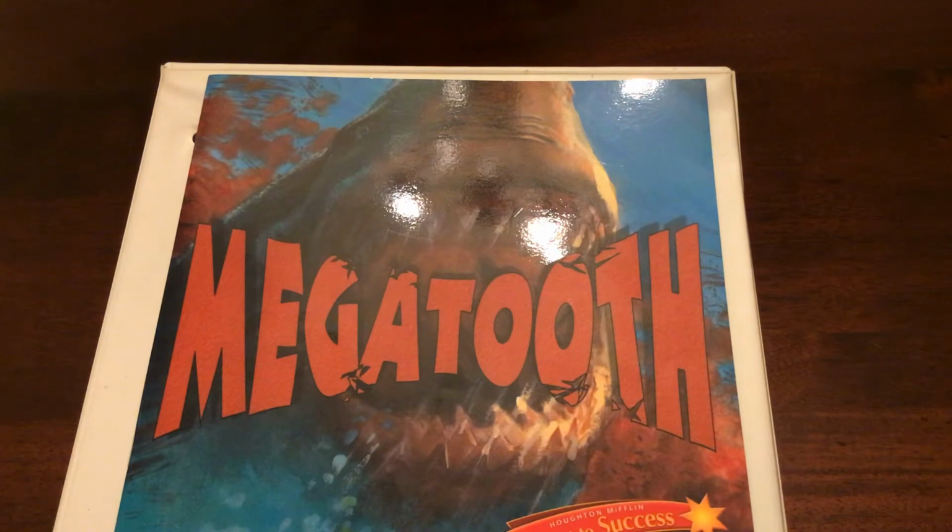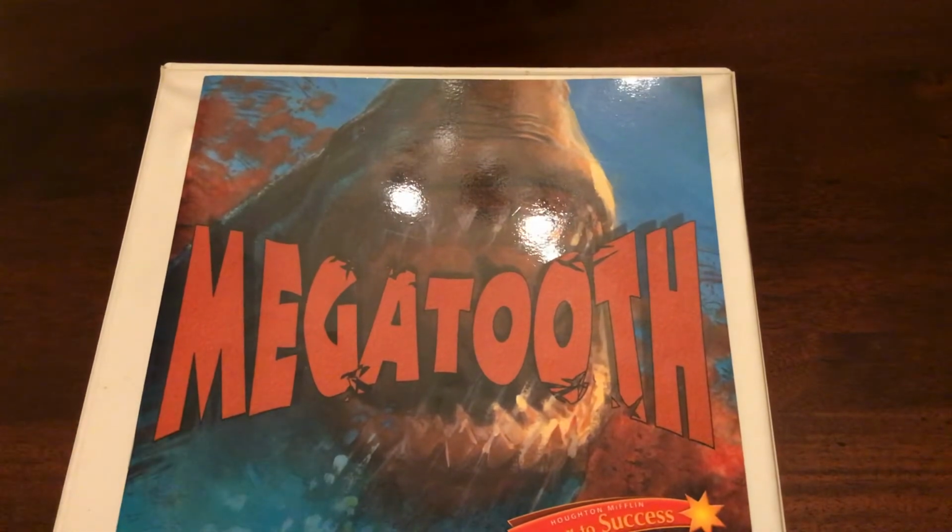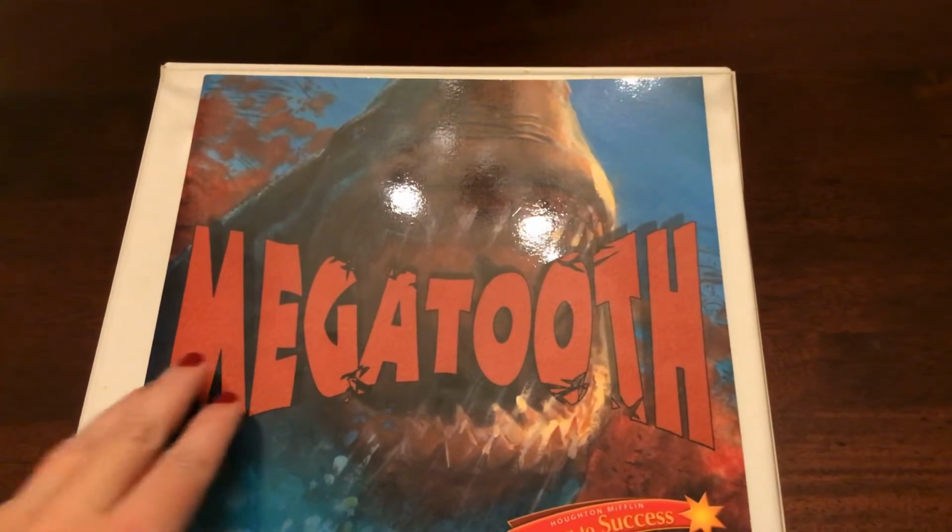This book is going to be a non-fiction book, but it also has illustrations along with the text. Oftentimes you don't have illustrations in a non-fiction book. Usually you have photographs.